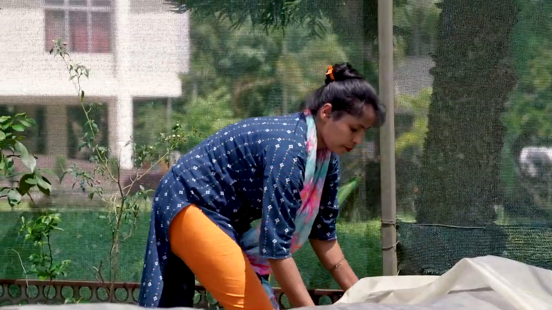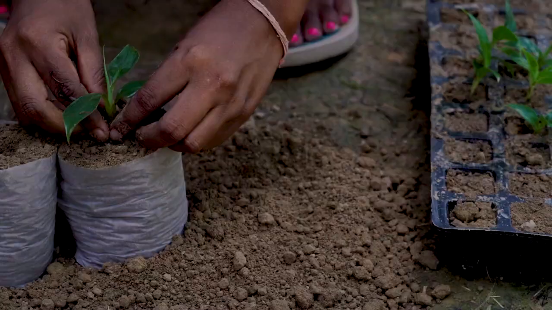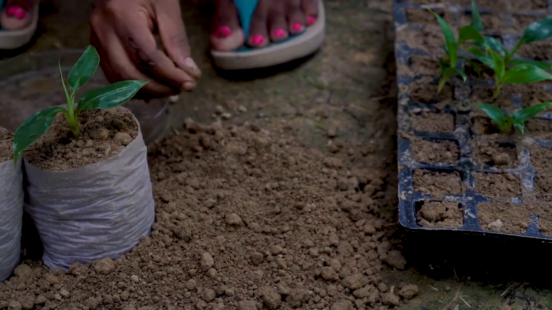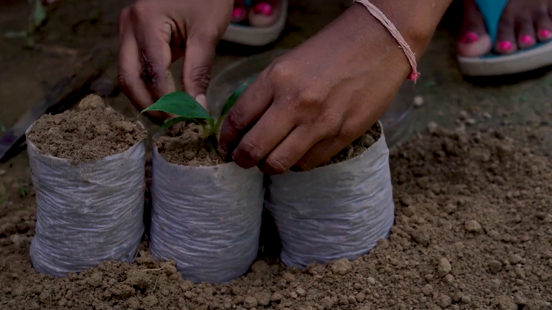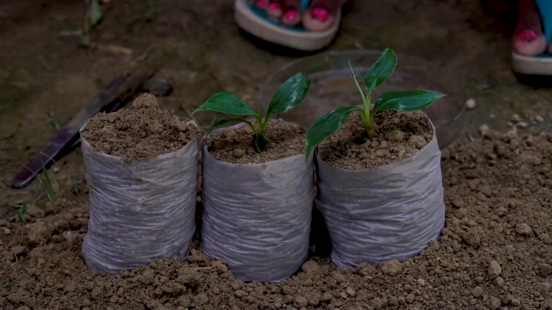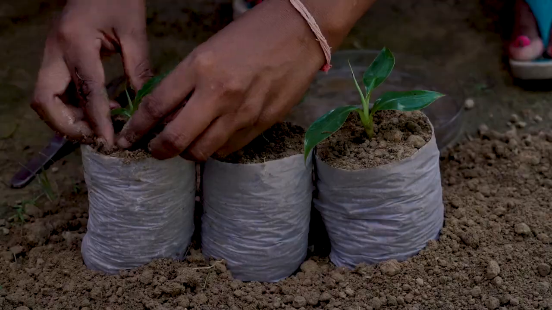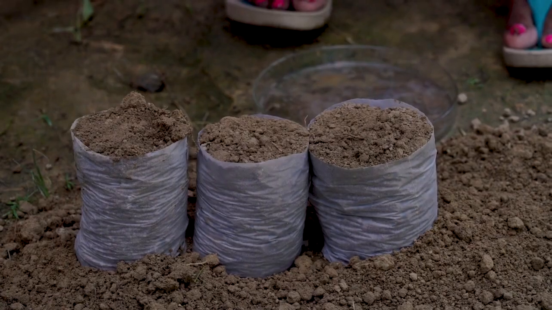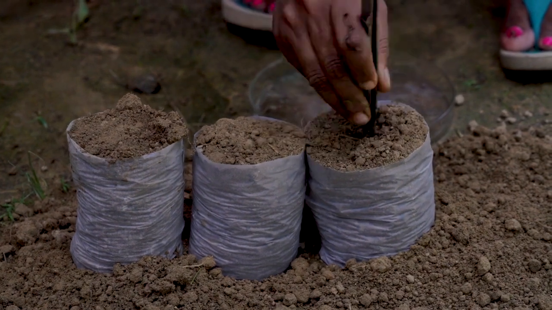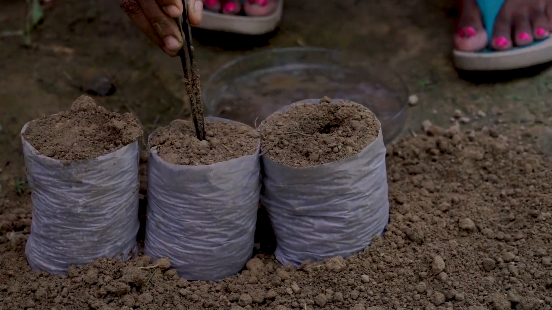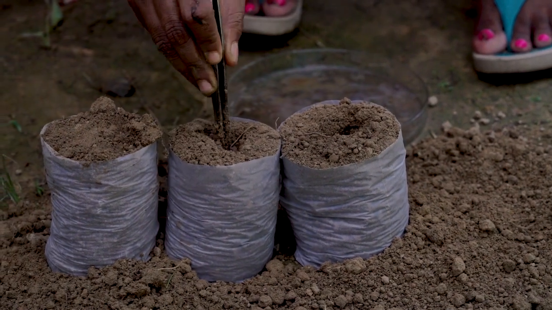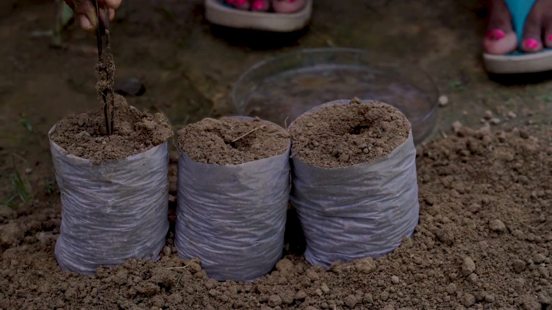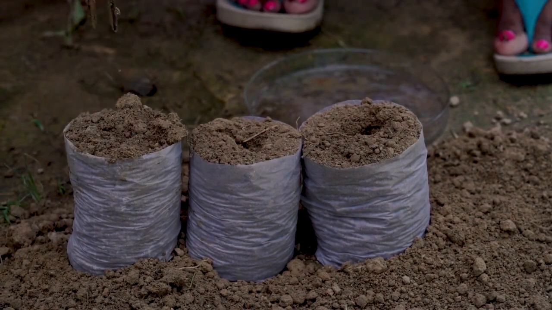And after 20 days, we transfer the plants from the cocopeat trays into the potting mixture in the poly bags. The potting mixture is made up of FYM, vermicompost and soil. The concentration of FYM is 25%, vermicompost is 25% and the remaining 50% is soil. By mixing all this, we prepare the potting mixture.